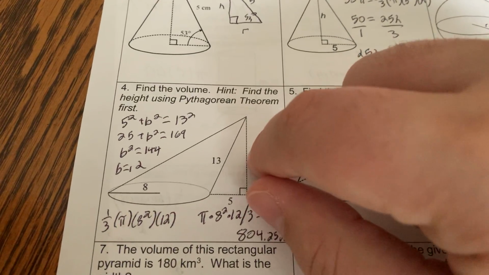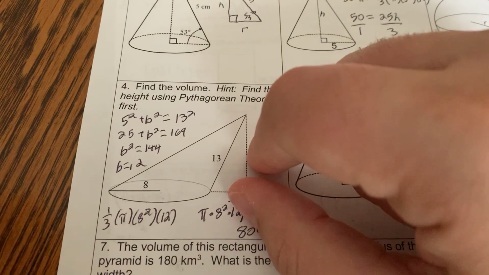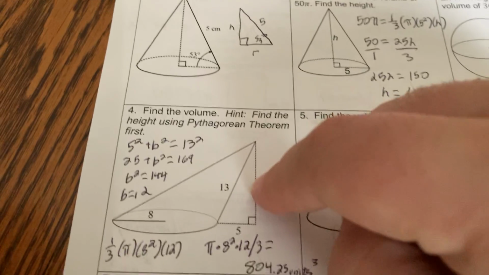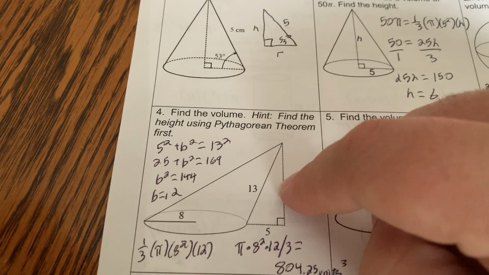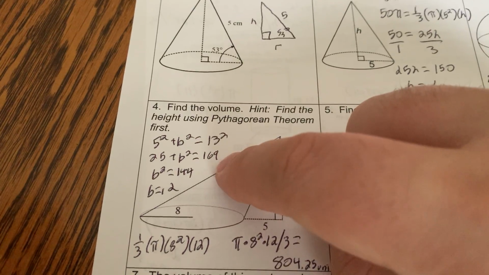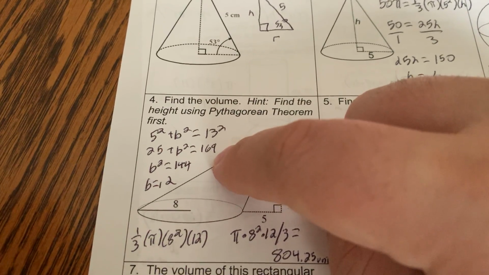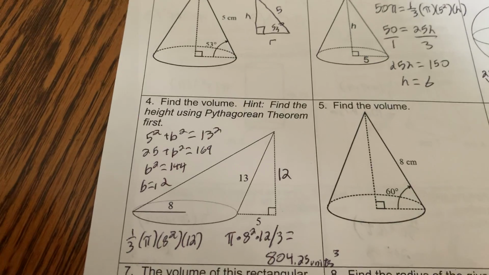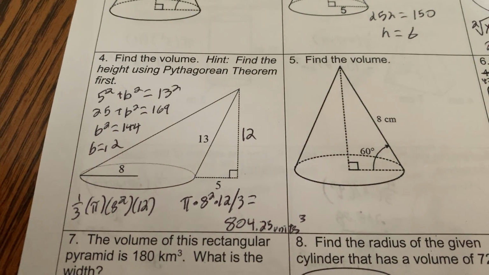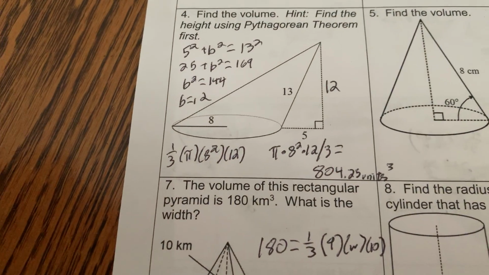You have a right triangle. So we can say 5 is A, this side is B, 13 is my hypotenuse C. So 5 squared plus B squared equals 13 squared. Gives me 25 plus B squared equals 169. Subtract 25 from both sides. B squared is 144. Take the square root, B is 12. So I fill that in. That's now my height.